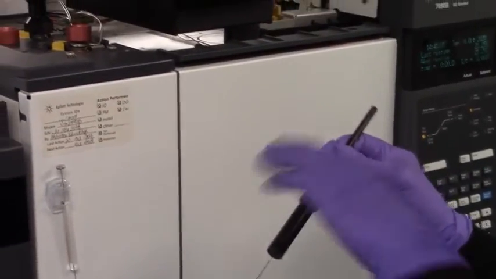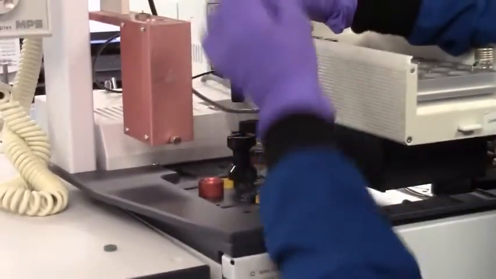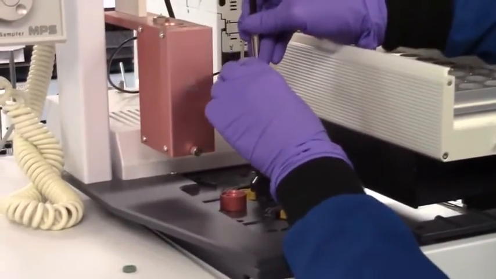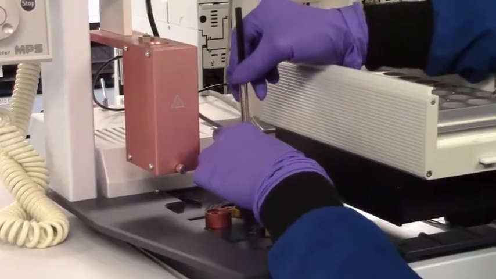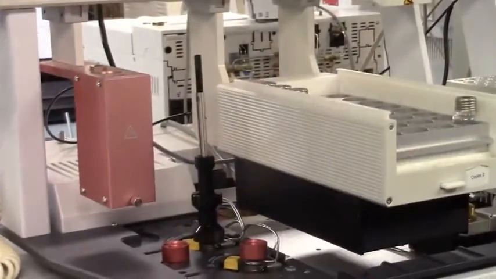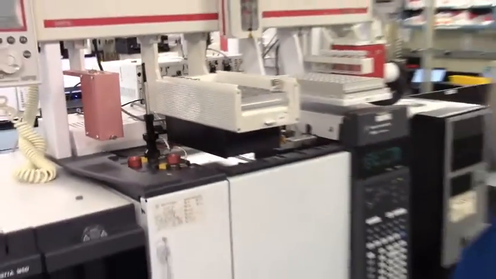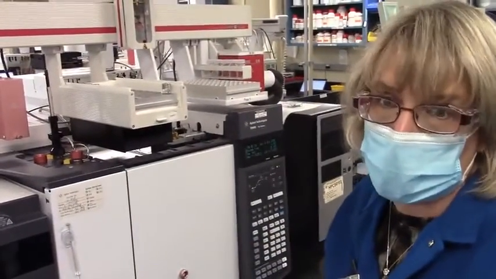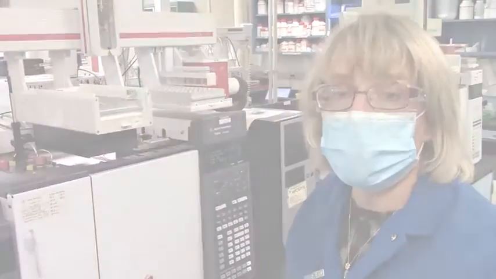So next step is to inject it just like a needle into my inlet, and then I'm going to push the plunger down and expose that fiber. So I'm injecting it here into my inlet, push down on the plunger. Now it's inside the inlet, and I hit start. So now my analysis is going to proceed just like it would with a regular syringe injection.